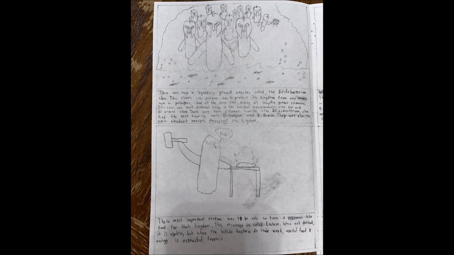This is my term project. It is on Bifidobacterium, and I'm just going to be using pictures from my graphic novel I made to explain what Bifidobacterium is. So in this drawing here, I'm using Bifidobacterium to represent basically a group of warriors, a part of a kingdom that fight, protect, and gain resources for the kingdom, which would be the human body, the kingdom.